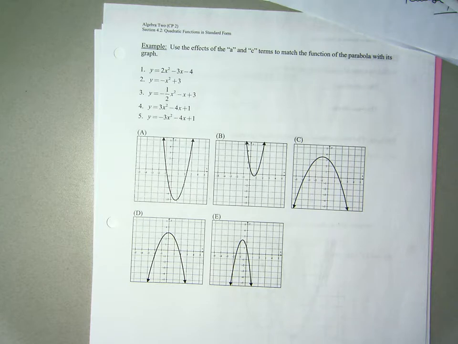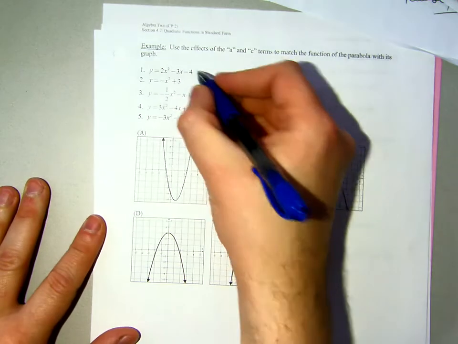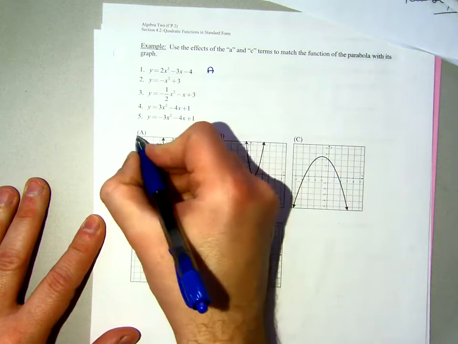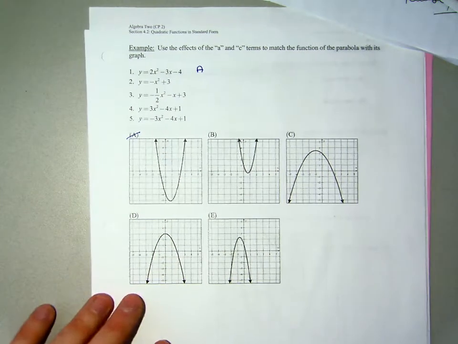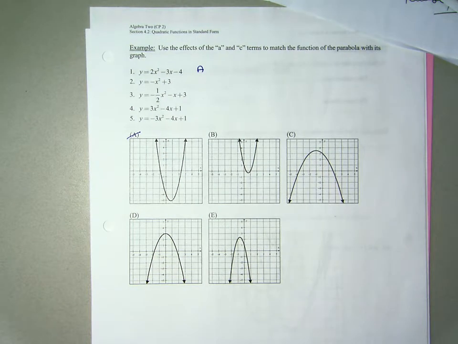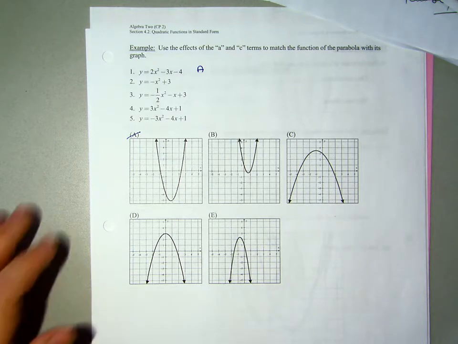Michael, what did you say for number 1? A. And I think letter A is the only graph that has a y-intercept of -4, so it has to be that. Now, I think 2 and 3 are going to be C and D in some order, because C and D are the two that have a y-intercept of 3. Philip, how can you determine which one's which?